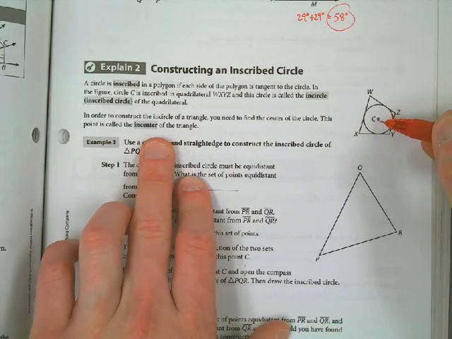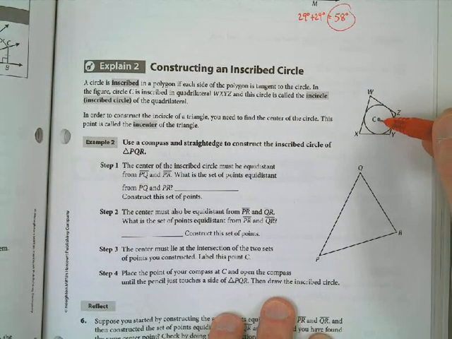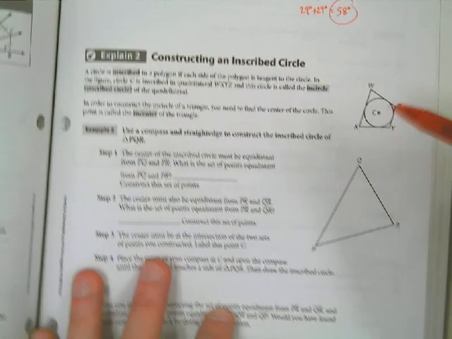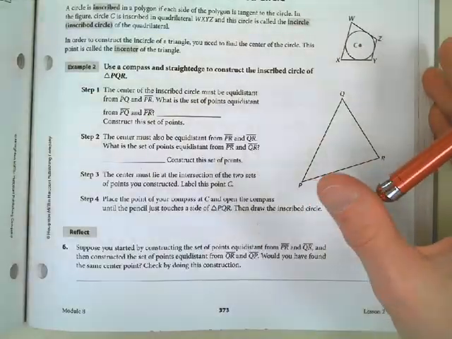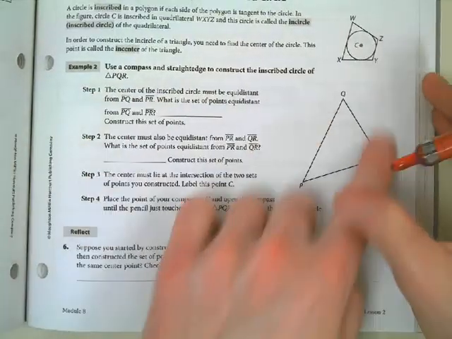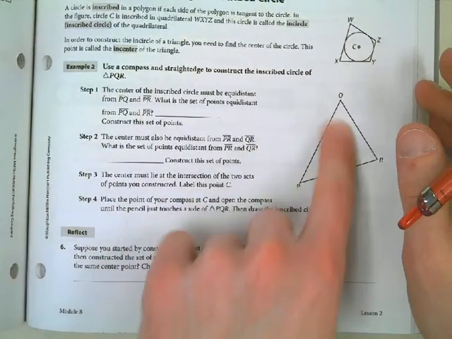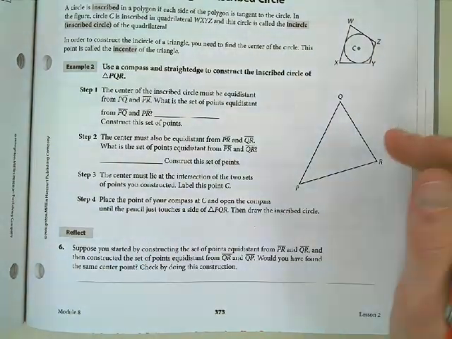And now the next one, example 2, we're going to practice this one more time. Give you guys an opportunity, since some people need some more practice. We're going to use the compass and straightedge to construct the inscribed circle of triangle PQR. So let's go ahead and do that. We're going to find the incenter and construct the inscribed circle.